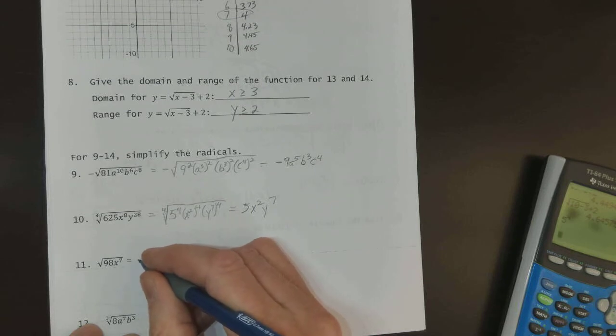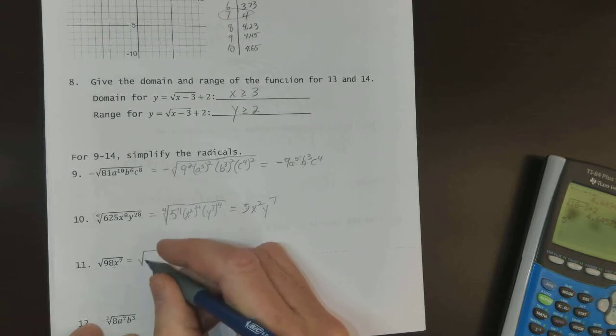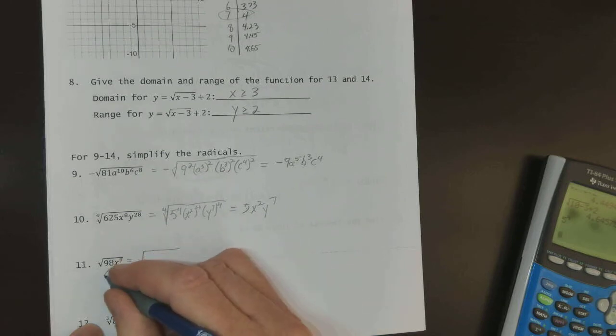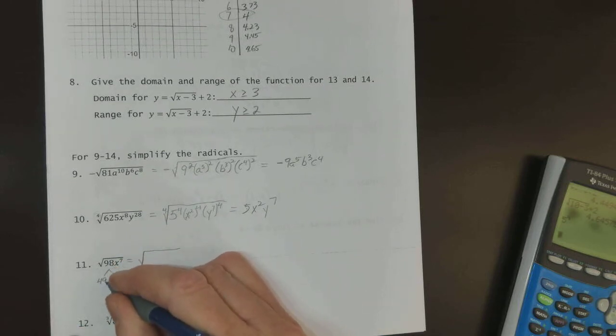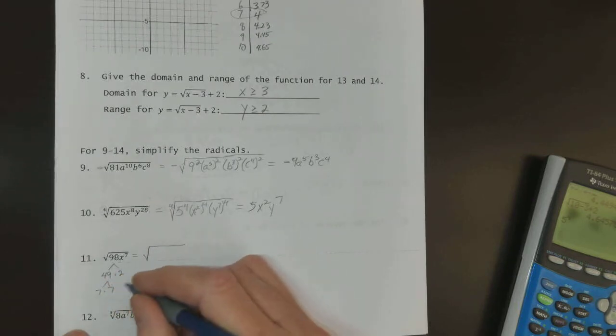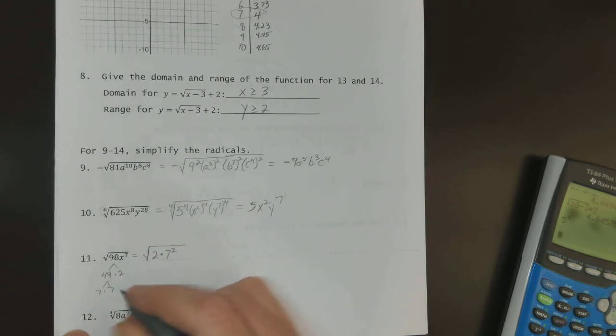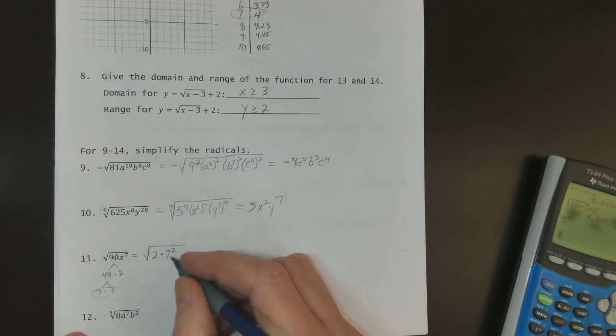Now on this one, I'm going to get the biggest square root I can get. And I think 48 is 49 times 2. And 49 is 7 times 7. So I've got 2 times 7 squared. That's the 7 times 7 part.